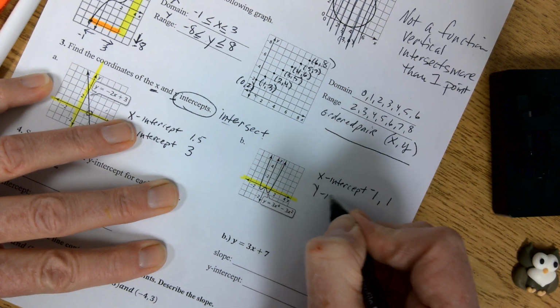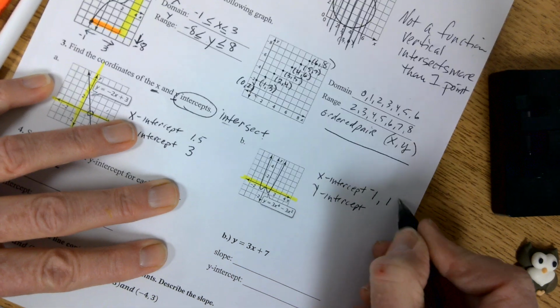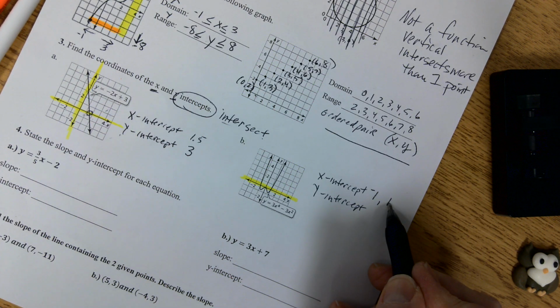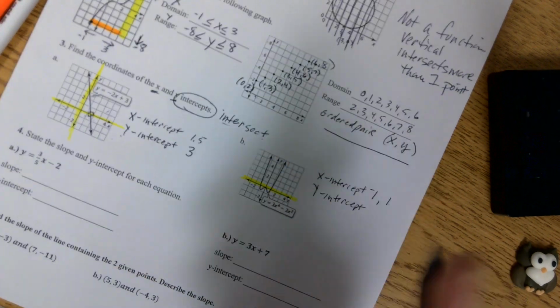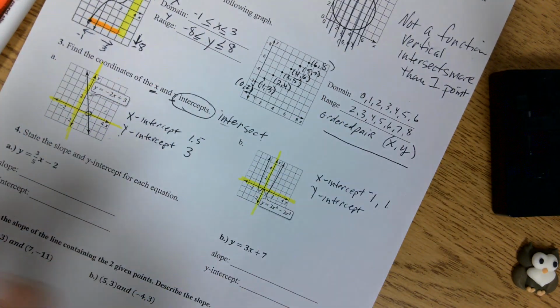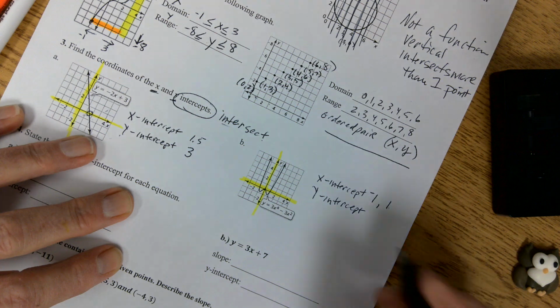And my y-intercept, this is not an ordered pair. We are not putting parentheses. We're just saying these are the places where the line intersects the x-axis. Y-intercept is where the graph intersects the y-axis, and I only see the graph touch it right there, and that would be at 0.